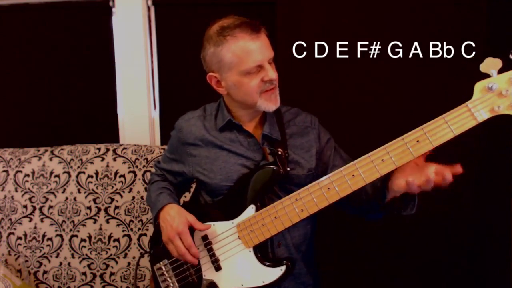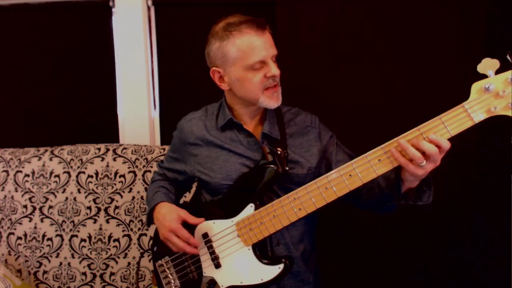And that's a real popular chord. It's used in so many different genres of music. So the 7 chord is very popular, the dominant 7th chord, that's called.